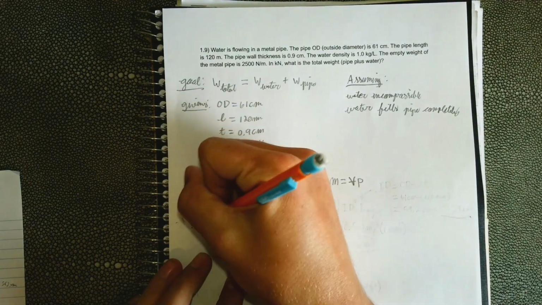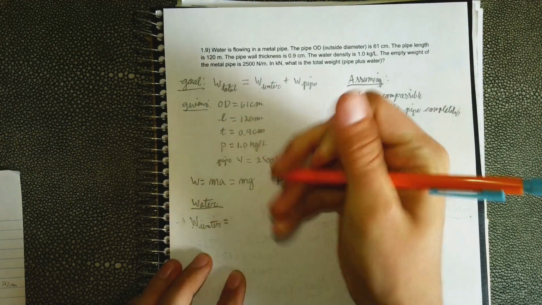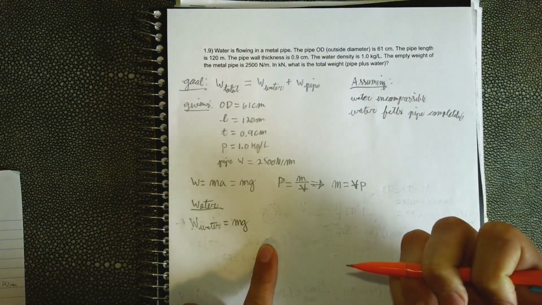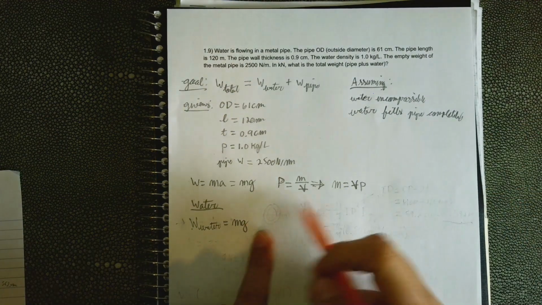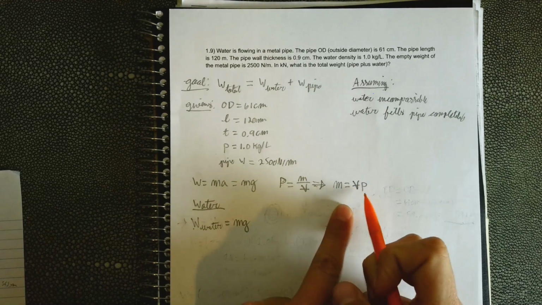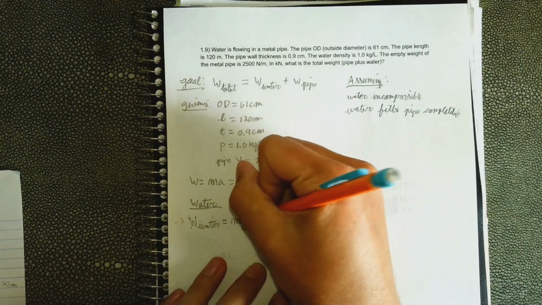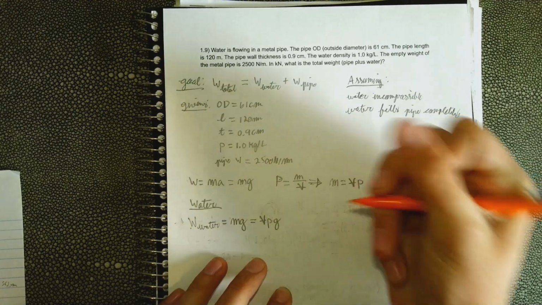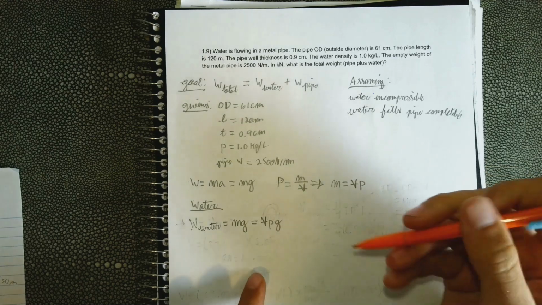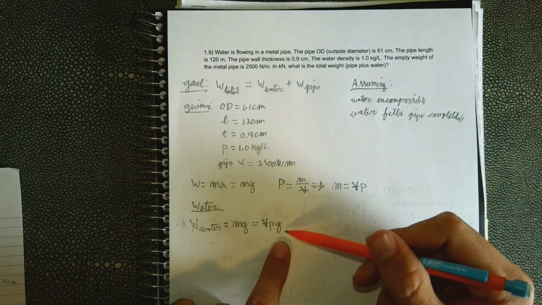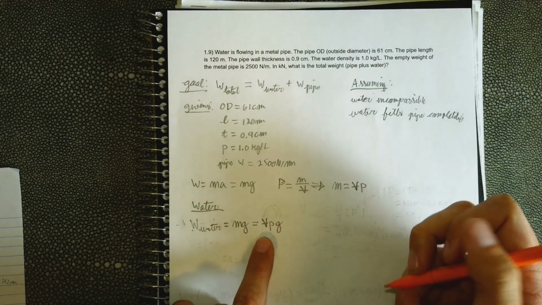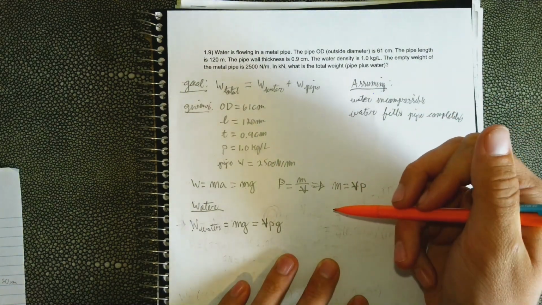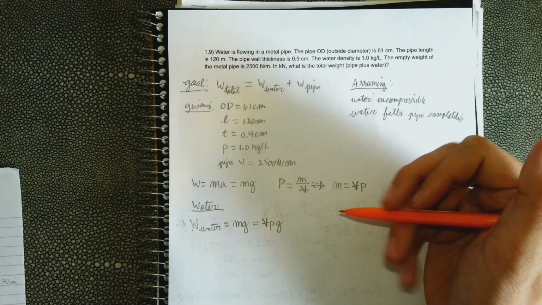So weight of water equals mg, right? We can also rearrange this, because we know from the density formula that mass is equivalent to volume times density. So we're going to rewrite this as volume times density times gravity. Now we know the density, we know the gravity, but we need to know what the volume of the water is. To find the volume of the water, we're going to want to find the area of the cross section of the pipe and then multiply by the length of the pipe.